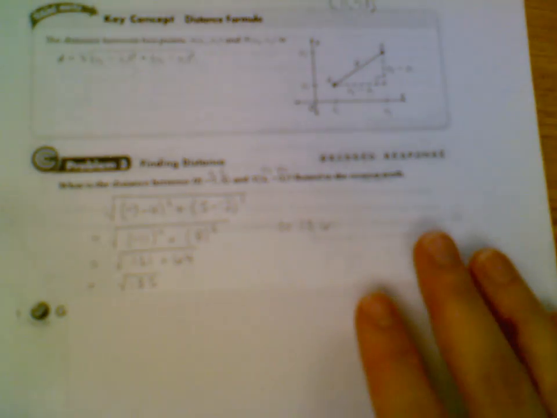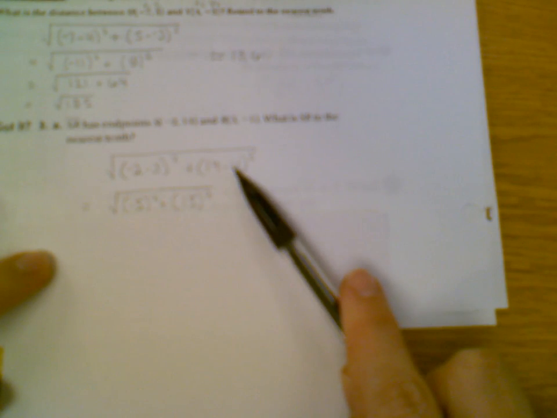Alright, go ahead and pause the video and try the got it question. So in the got it question, you have 2 endpoints, negative 2, 14 and 3, negative 1. Watch how you set it up. You should have it set up just like this. Then when you subtracted them, you should have gotten a negative 5 here and a 15 there.